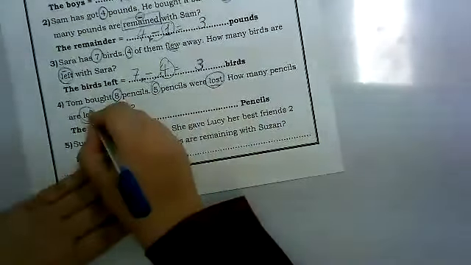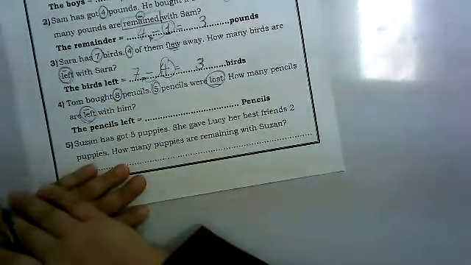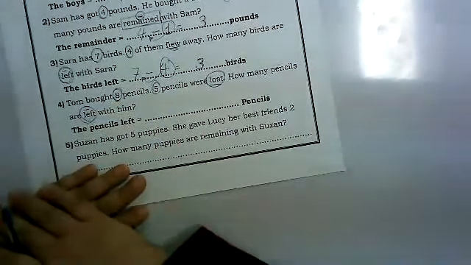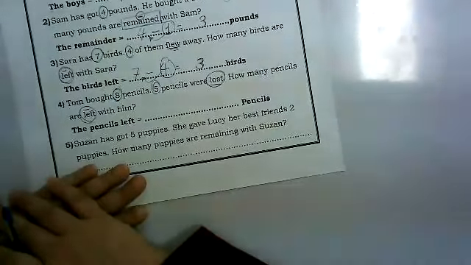How many pencils are left with them? Also, left indicates subtraction. So we are sure now that we are going to do subtraction. This word left made us sure that we have to do subtraction.